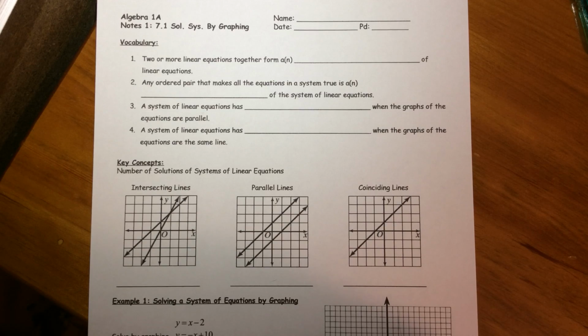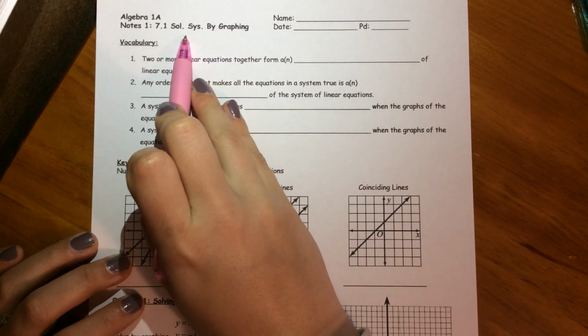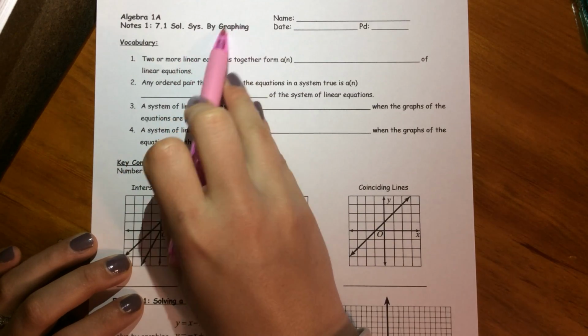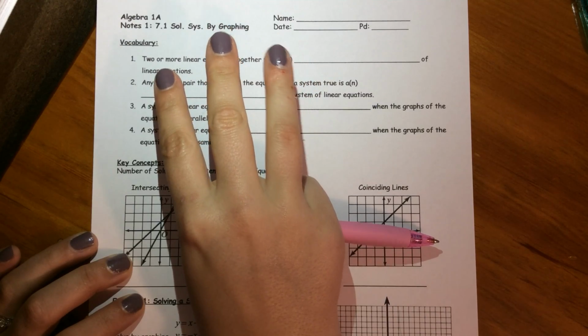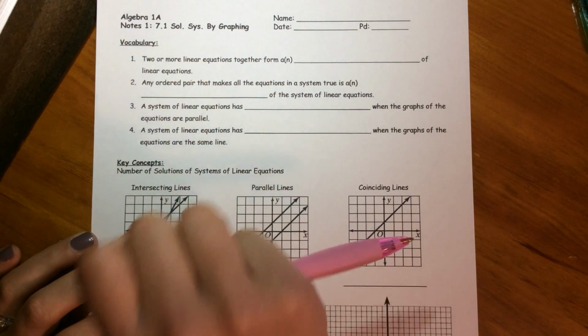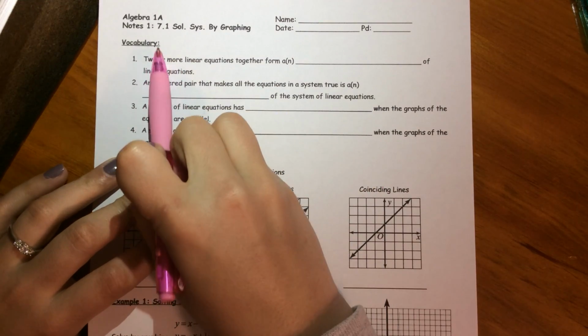The first section that we're going to be talking about is 7.1. It's graphing. So it's solving systems using the graphing method. There are three different methods we're going to talk about, and this is the first method. So we're going to talk about graphing today. So here we go. Some vocab.